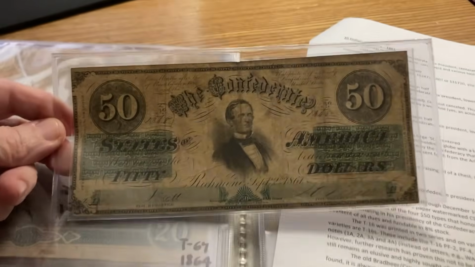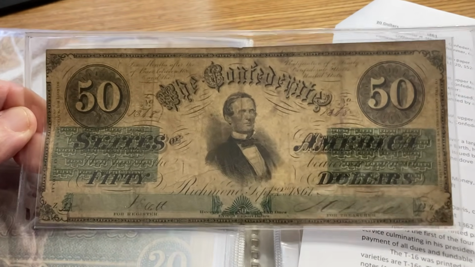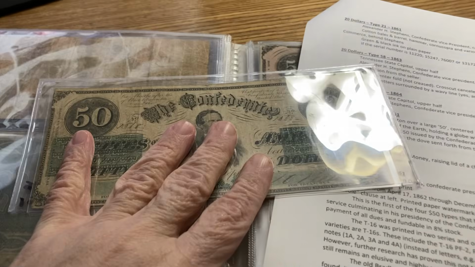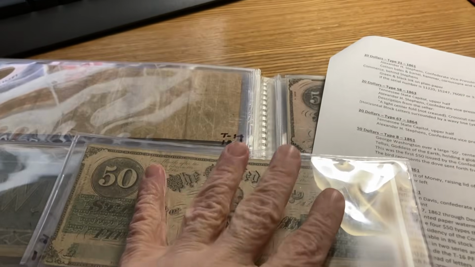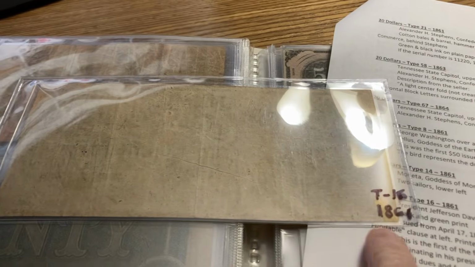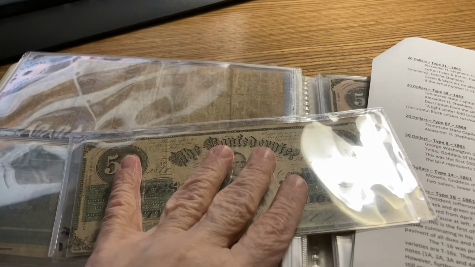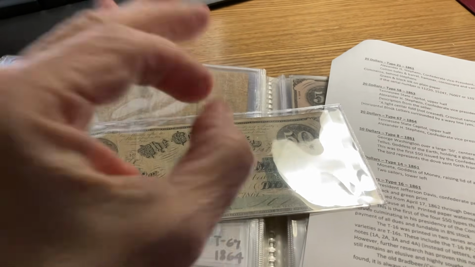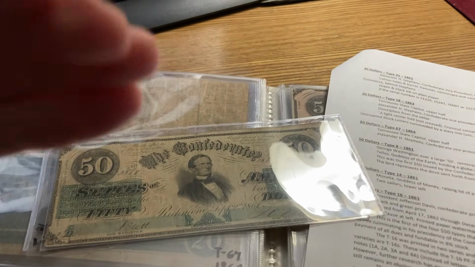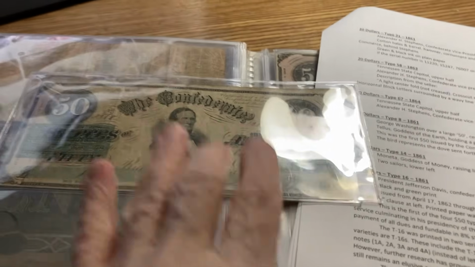And this run has a series of 4 different varieties in this series. The obverse is basically the same, but the reverse has subtle changes. The obverse does change as well, but most of the time when we see a type number change, it has to do with the reverse of the Confederate note. It's mostly the reverse that shows the true differences in the different types. Anywho, back to this one.